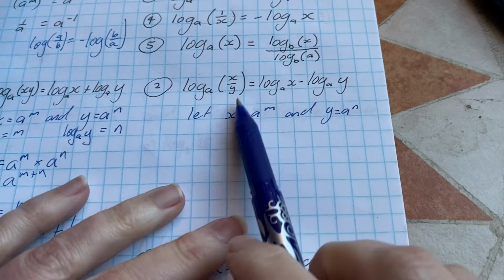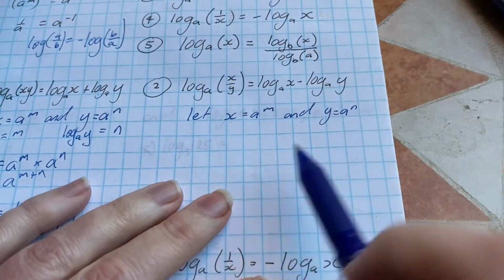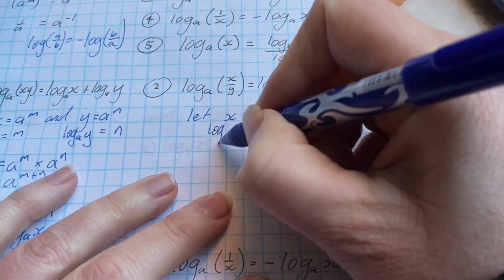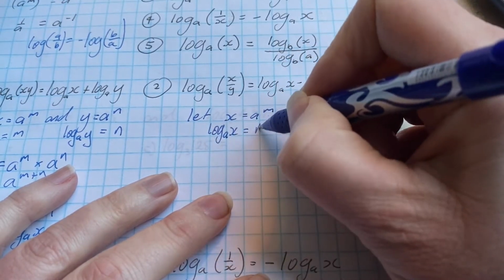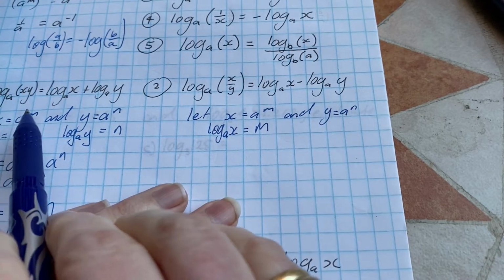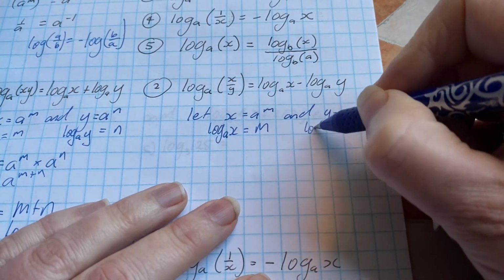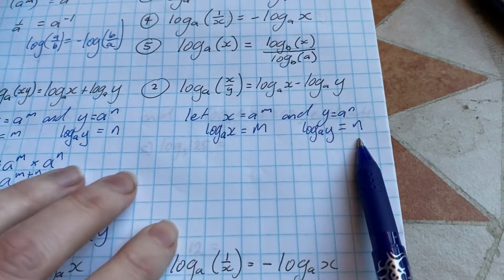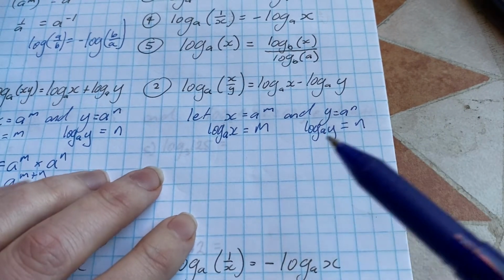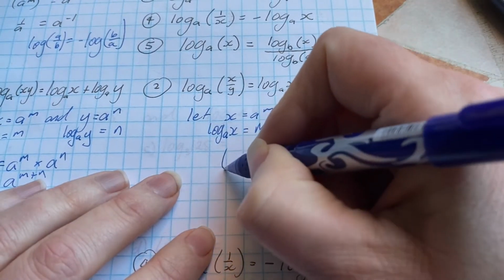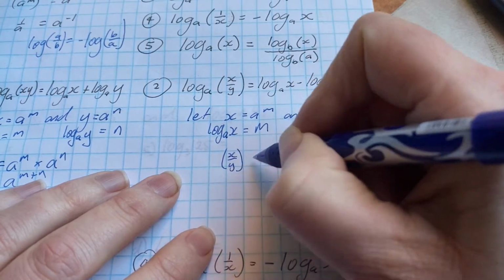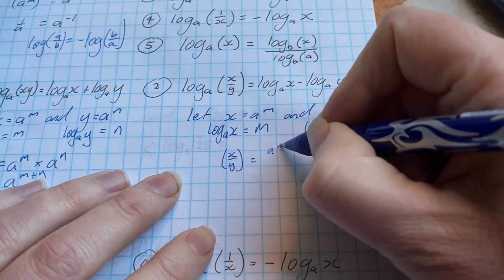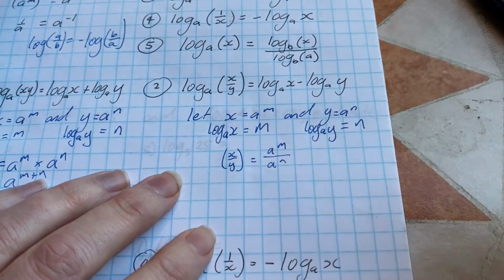The proof for this second log law is very, very similar. So if x equals a to the m, we know that log base a of x equals m, just like in the first one. And as well, log base a of y equals n, just like in that first one. Now, this time I'm going to look at x over y. So if I divide them, just from this first line, that's a to the m over a to the n.